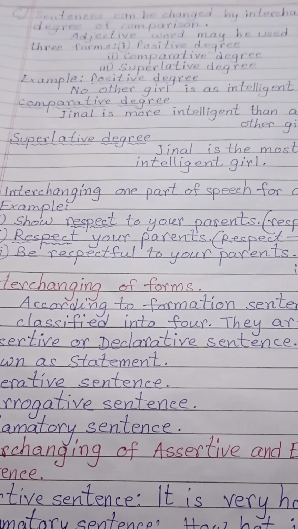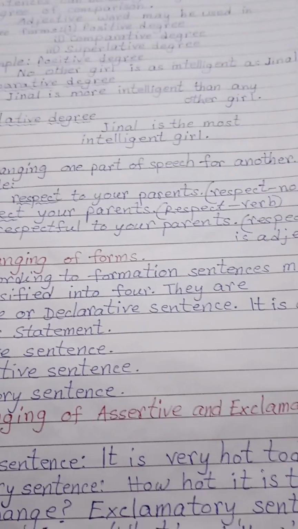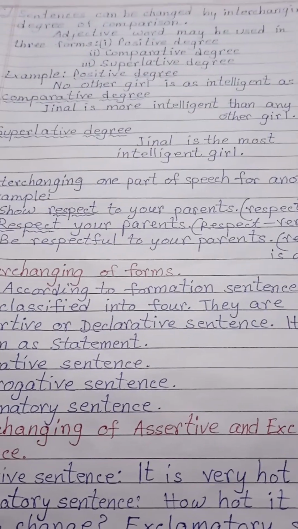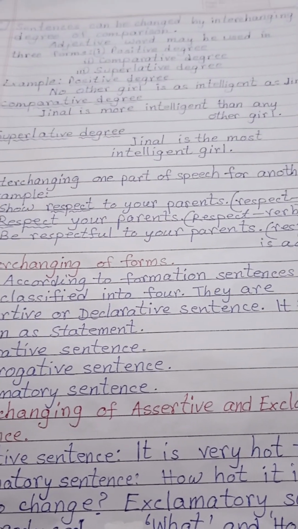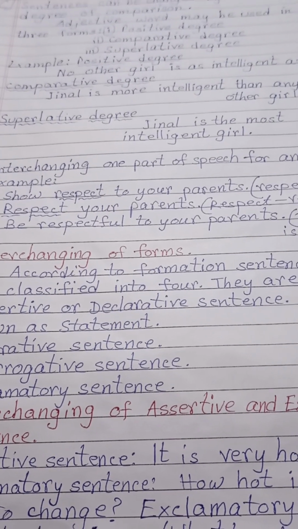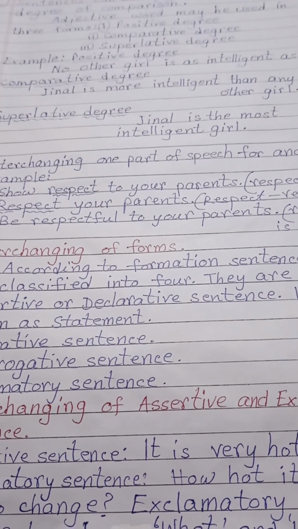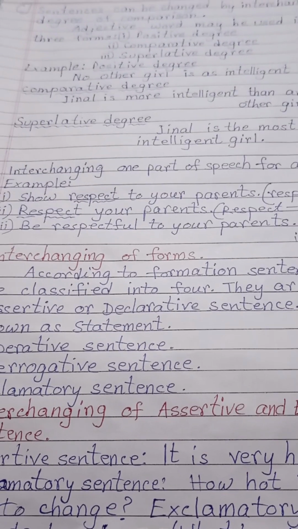Example, positive degree. No other girl is as intelligent as Jinal. That is positive degree. As intelligent as Jinal. We have to change positive degree into comparative degree. How? Jinal is more intelligent than any other girl.